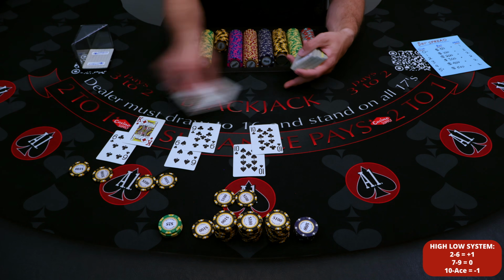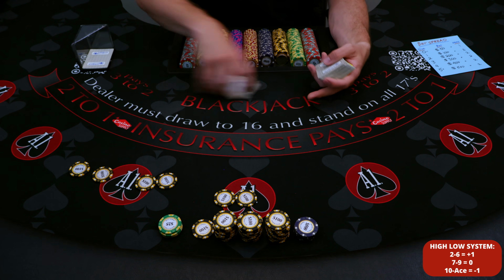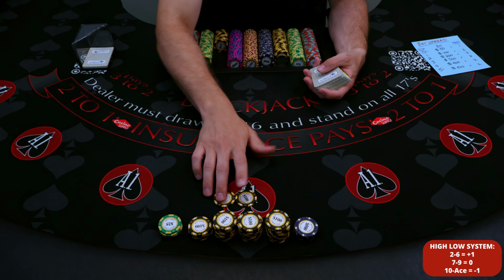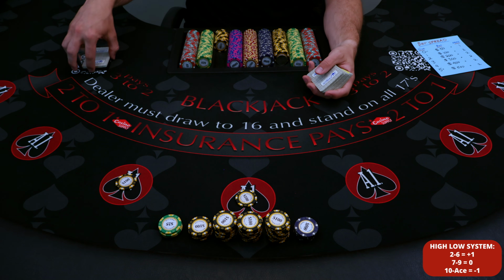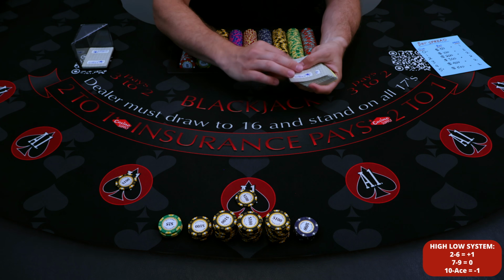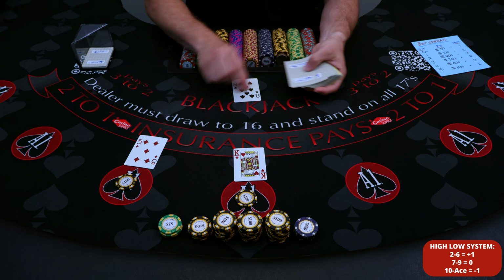All right, what is our running count now? And what is our true count? If you said it was a running 2 and a true 1, you are correct. 2 for the running count divided by 2 is 1. So go back to your running count of 2.